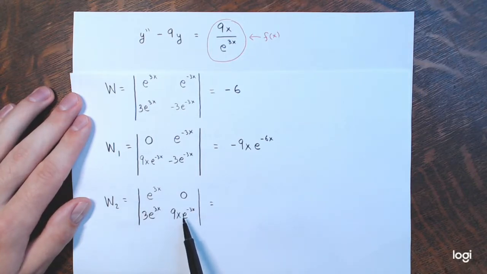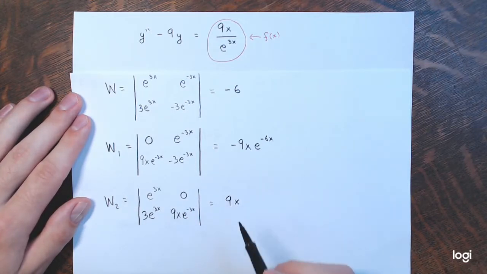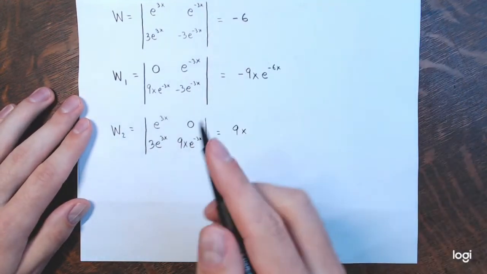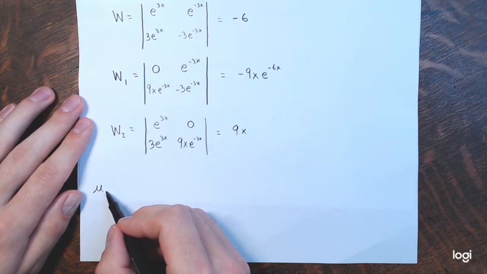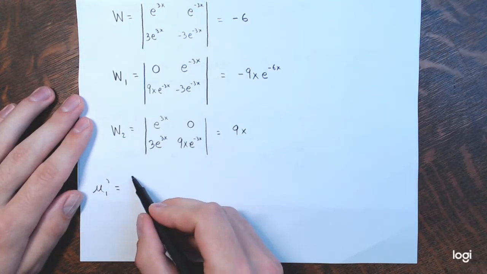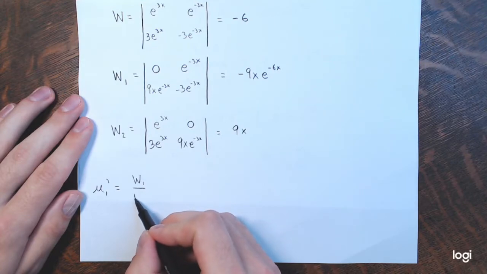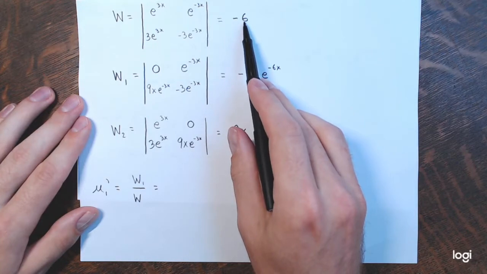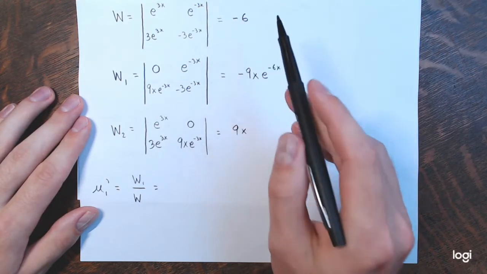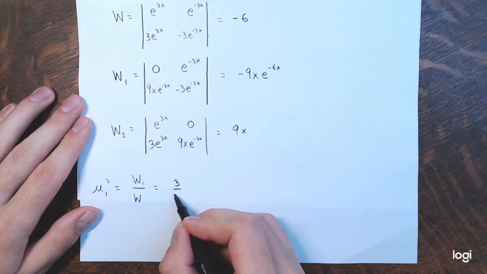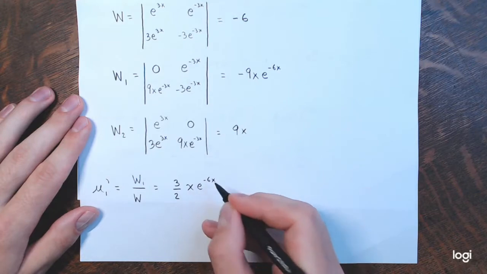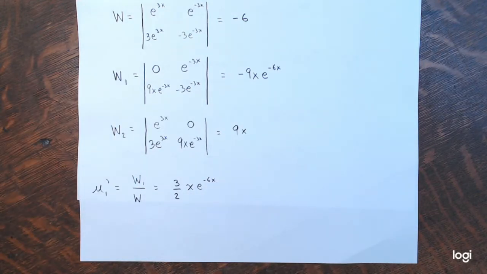And this would just be 9x minus 0. So 9x. Okay. So as I mentioned before, we'll start with u1. u1 prime is w1 divided by w. w1 is this, divided by w is that. So it's negative 9 over negative 6, which is positive 3 halves times x e to the negative 6x. All right.